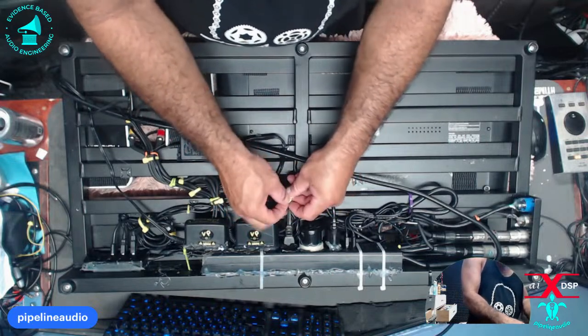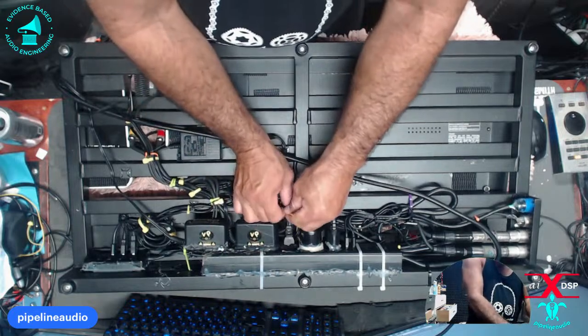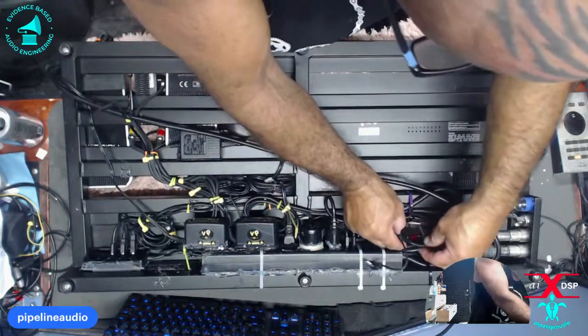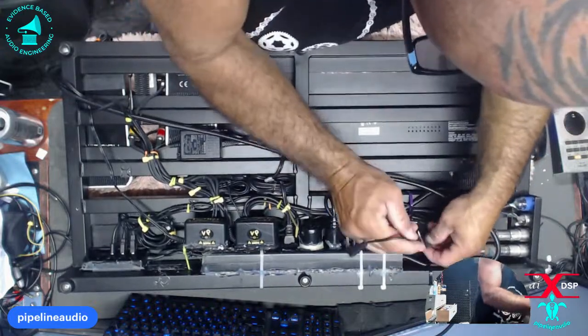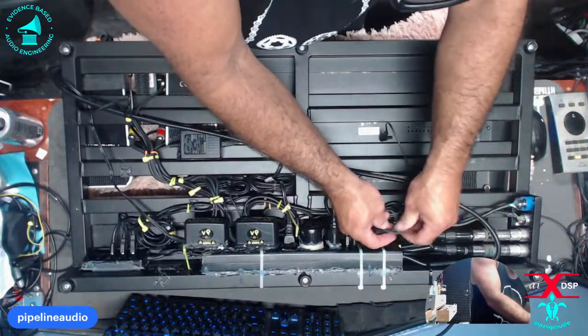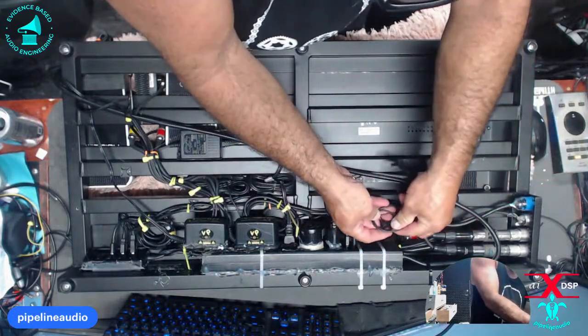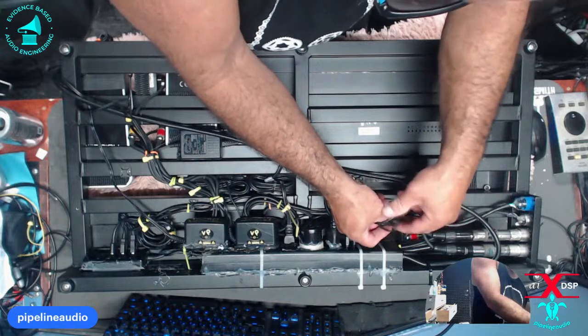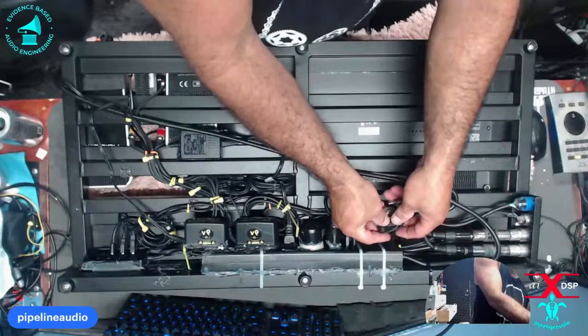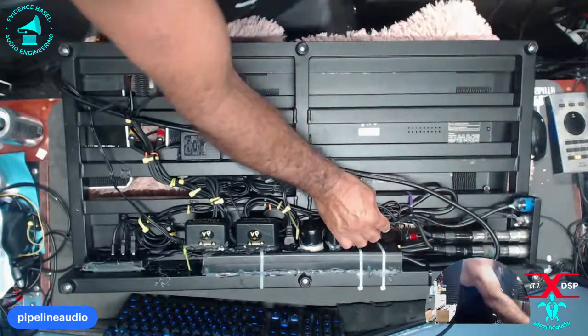Funny thing was, I was really worried about how I'm going to zip tie the extensions right from the air. And short out.